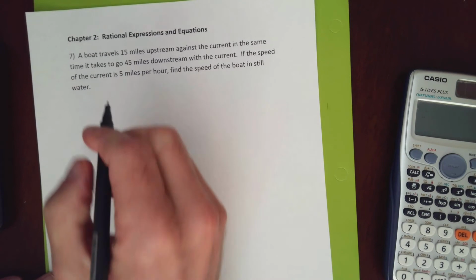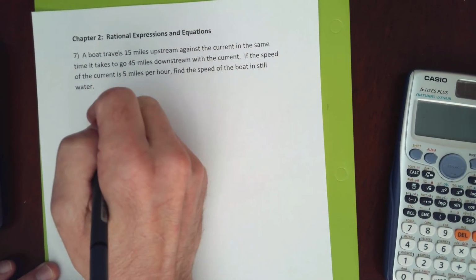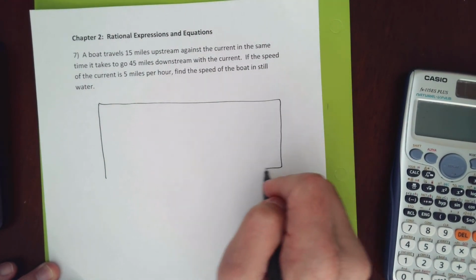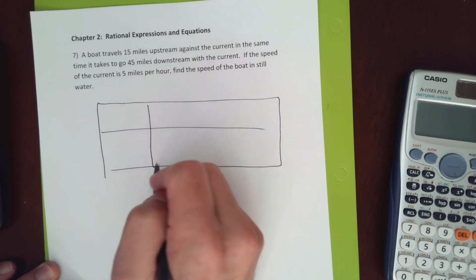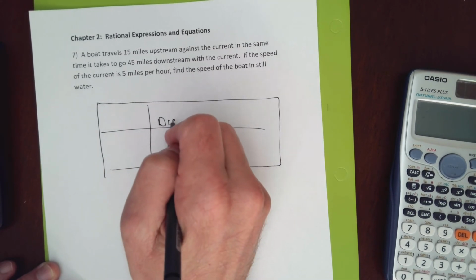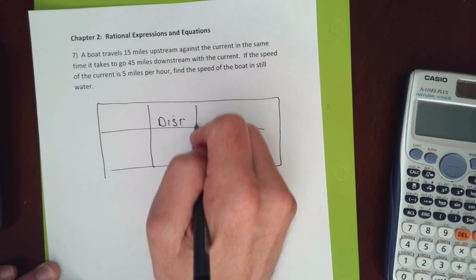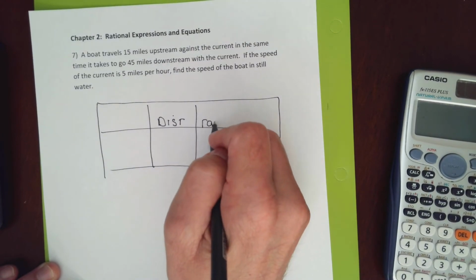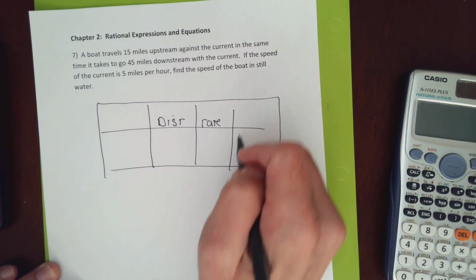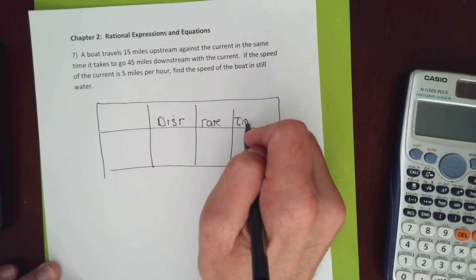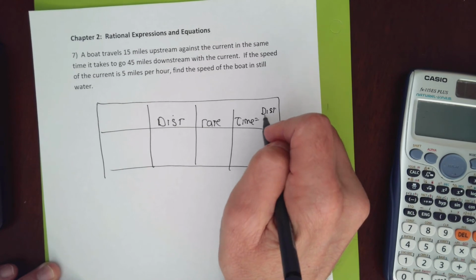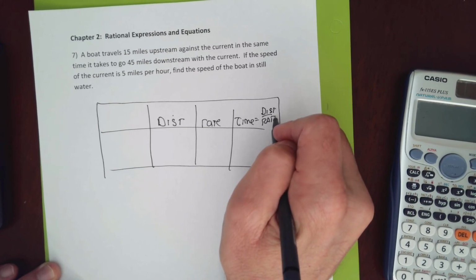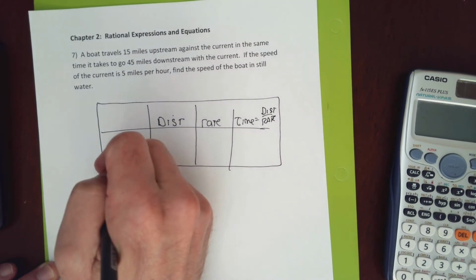So as I realize this is a boat problem, for my boat problems I always make the same box. I have a distance column, a rate column, and a time column, which is distance over rate. The box isn't given to you on the test, so I didn't put it on this.